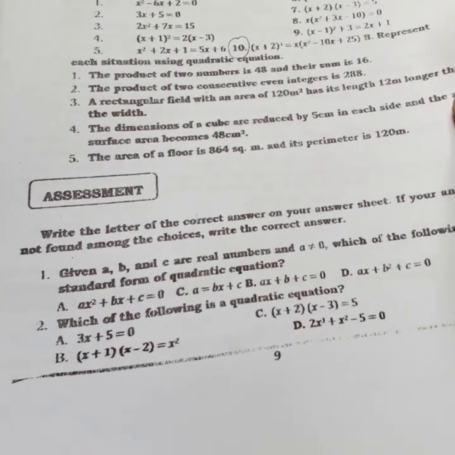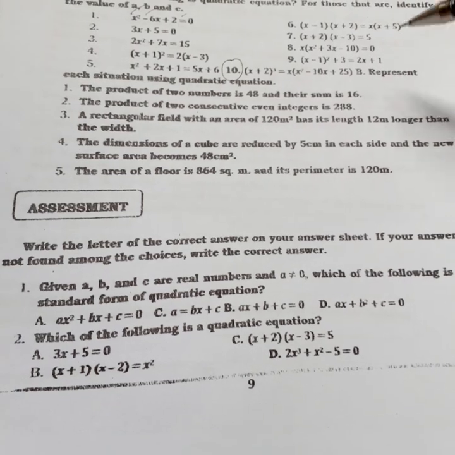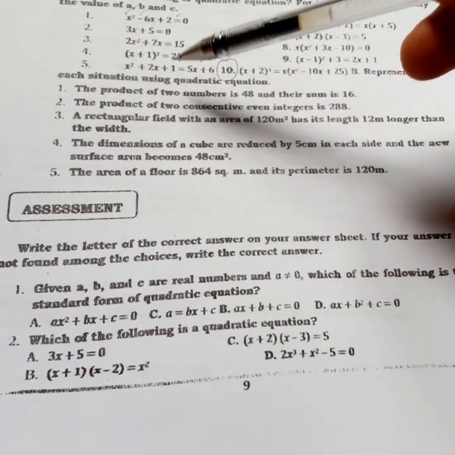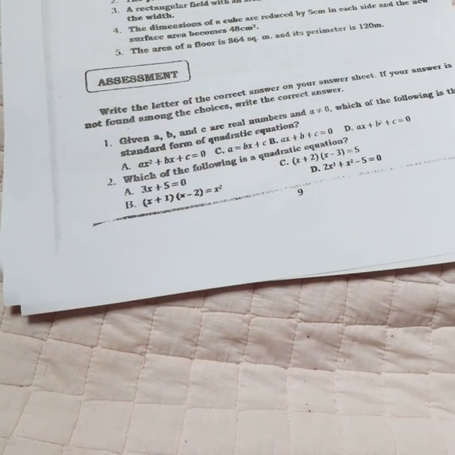Next, we have: represent each situation using a quadratic equation. Same sa ganina. Mas dali ra niya. Kung naglibog sila, pangutana lang dayon. Nagyan naman nila sa grade 8. Okay. Number 1. Himo na ta siya nga quadratic equation.